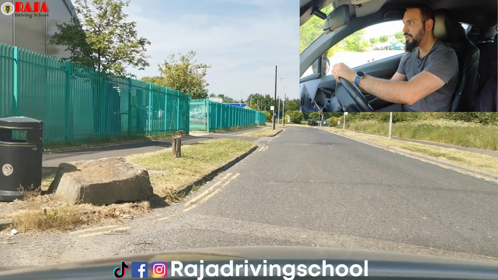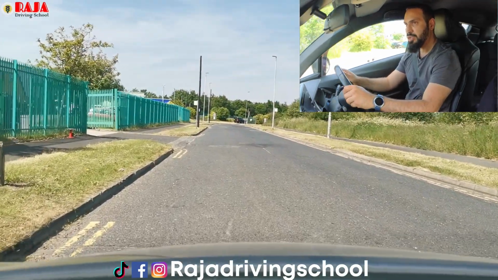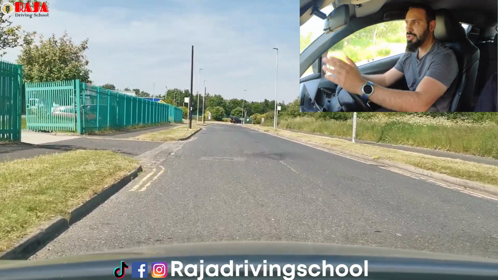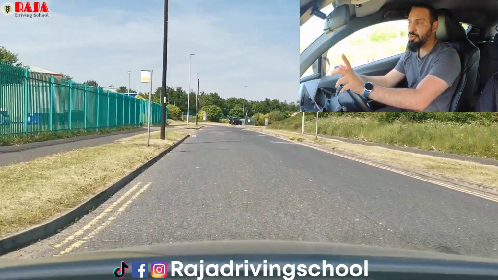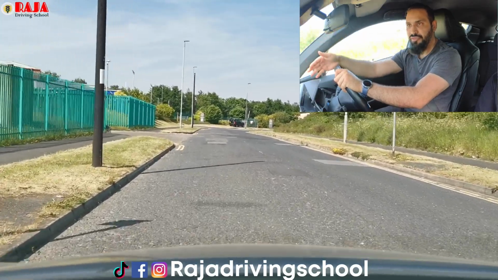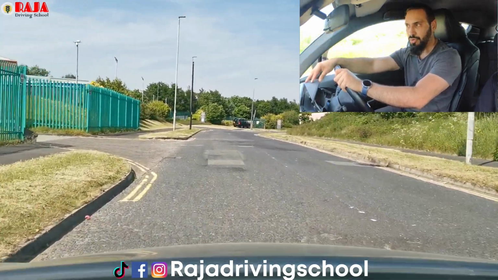Now once you come over here, before we speed up, what should we do again? Check the mirrors. Check your mirrors, and then gradually build up your speed. Do you understand this concept? Yeah. Now if the blue car was not there, we should have gone a bit further and then joined our own road.